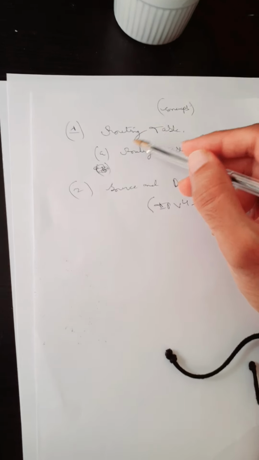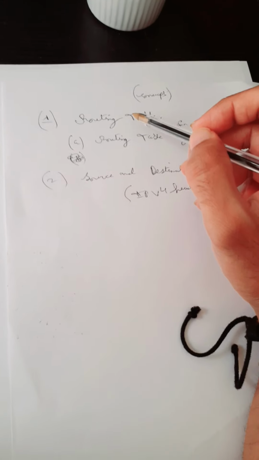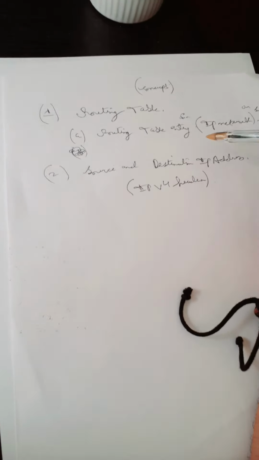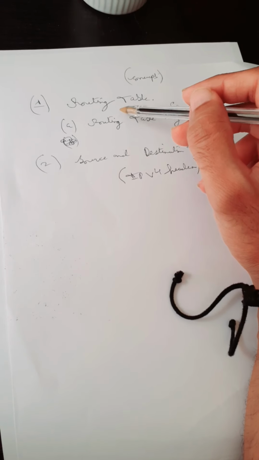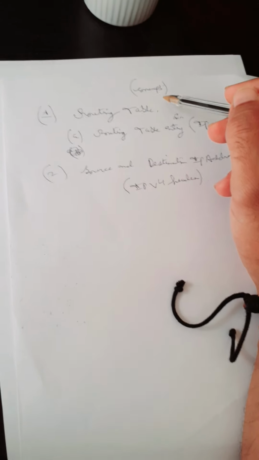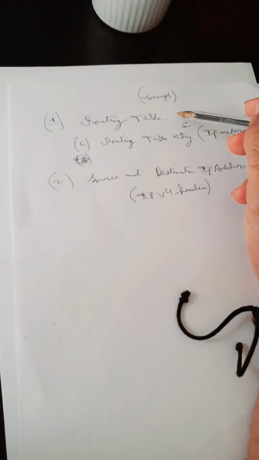So I start here. It's really important, especially for anyone who is doing CCNA or anything to do with Cisco's or even networking, to know what a routing table is. So go on the internet, find books and other resources where you can actually find what a routing table is.